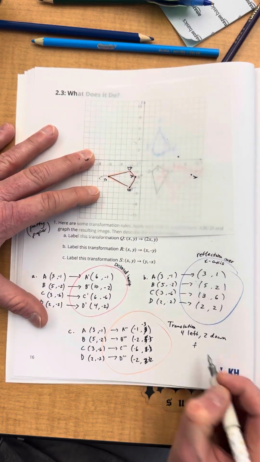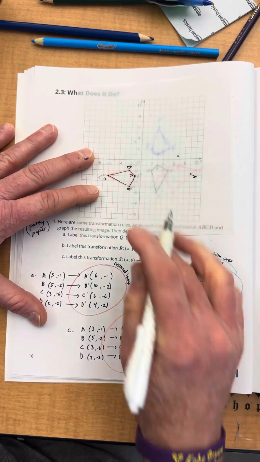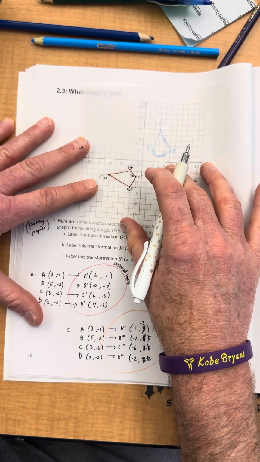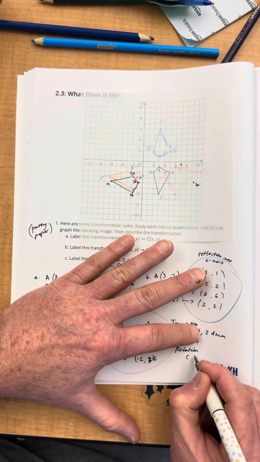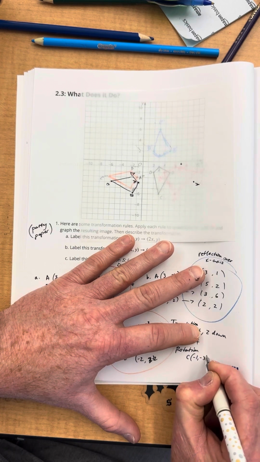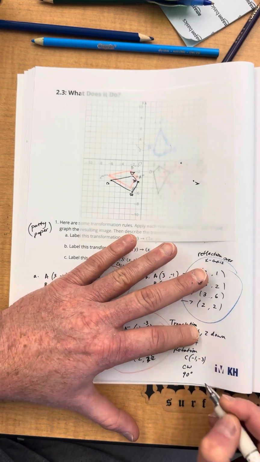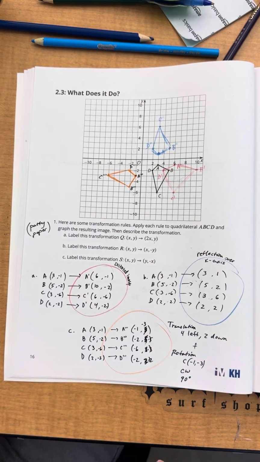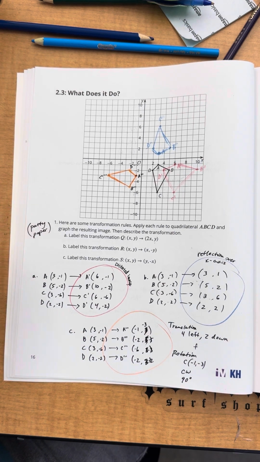So it's a translation plus a rotation. Center, -1, -3. Clockwise 90 degrees. Eek. Tough problem. All right, that was lesson 2.